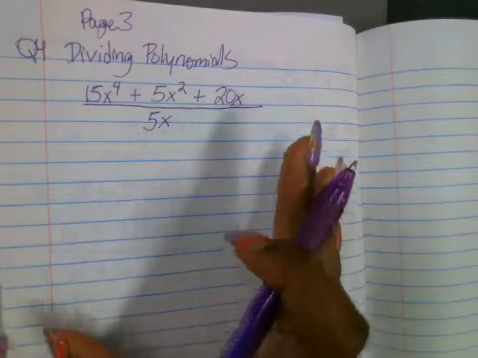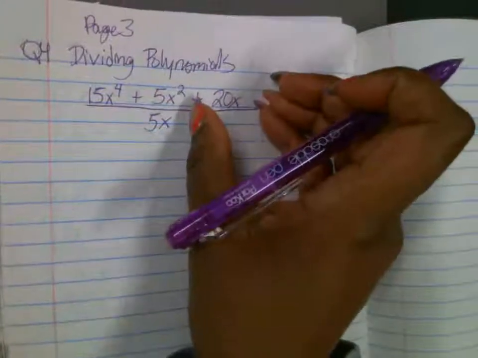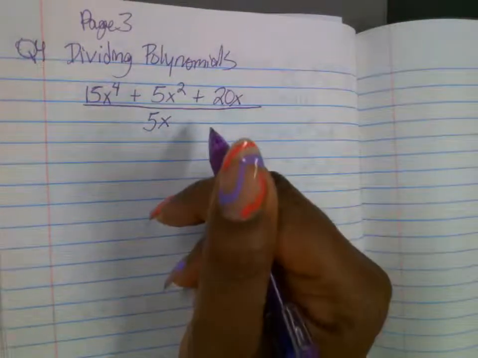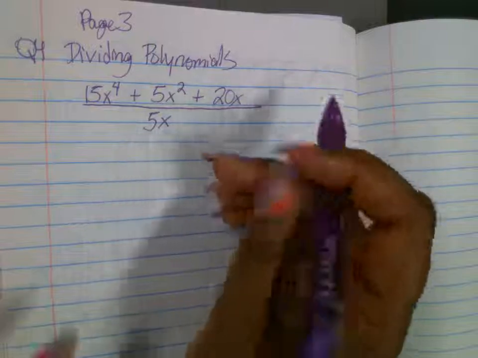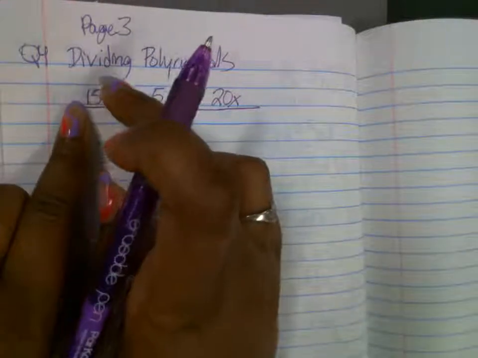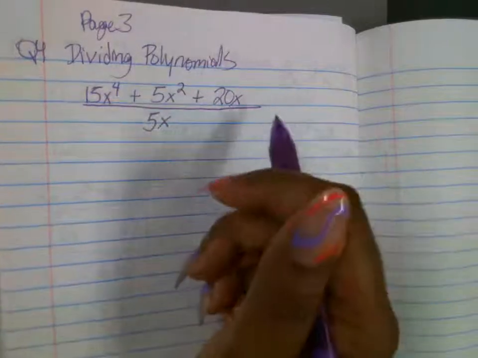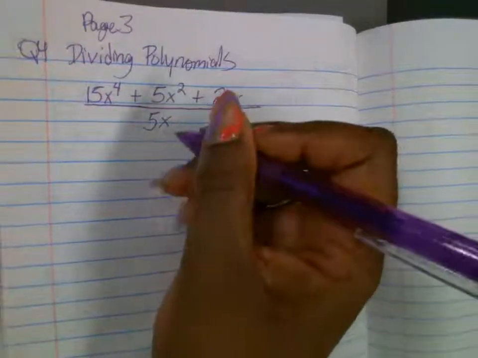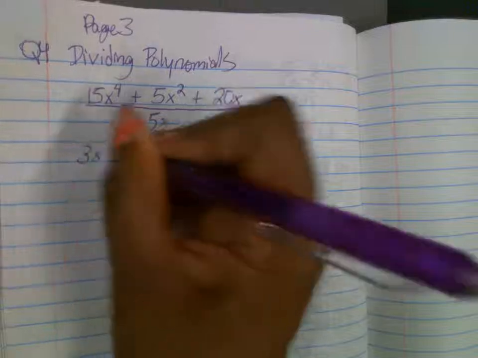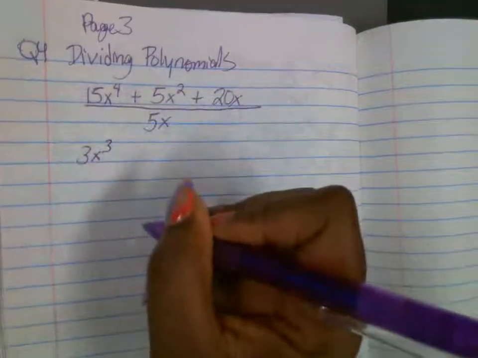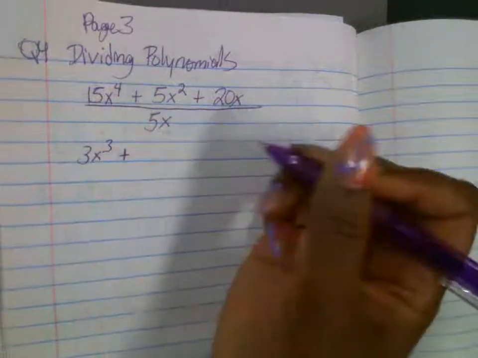Now, when we divide by 5x, we have to divide each of these terms by 5x. So if I divide 15x to the 4th, what does that give me? 3x to the 3rd. Plus what?